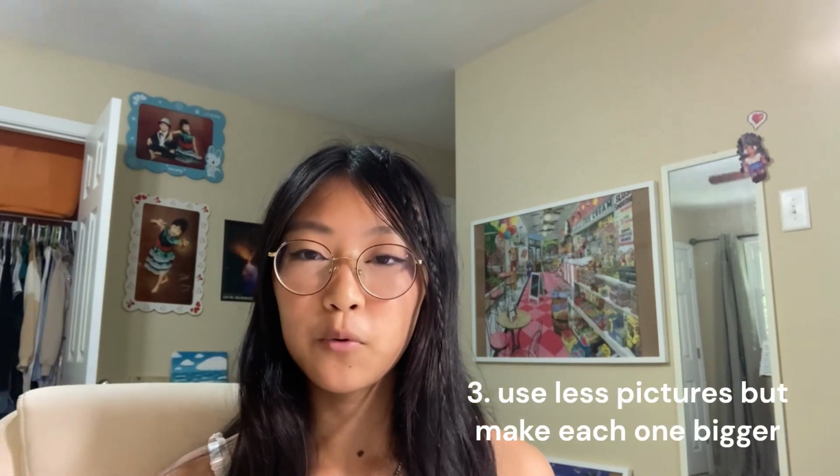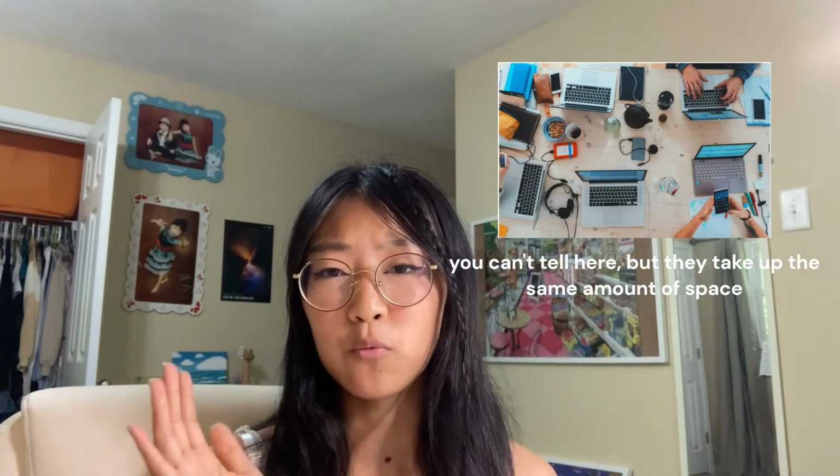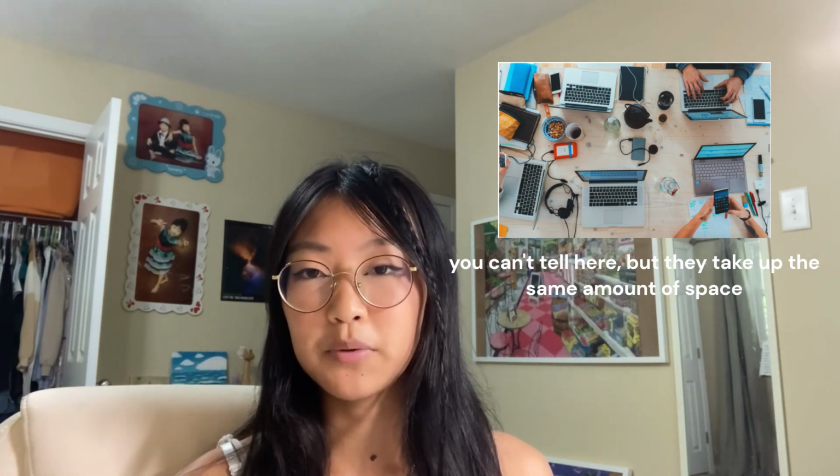Number 3 has to do more in depth with pictures. What you should try to do is, for example, if you have this big square, right, and you have 4 pictures inside, try to make it instead of those 4 pictures, maybe you have just 2 pictures or maybe even 1, because you can stretch the pictures to be as big as you want. You can make it the same size as those 4 pictures were taking up, but with just 1 picture, so that way Notion, instead of having to load 4 pictures, only has to load 1.